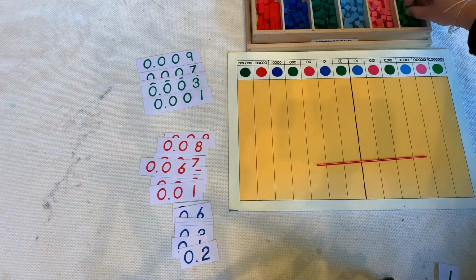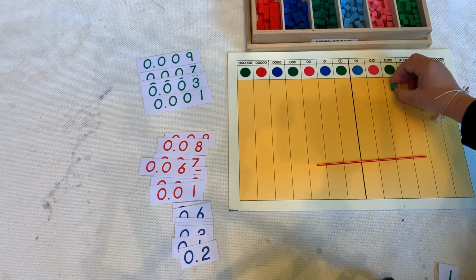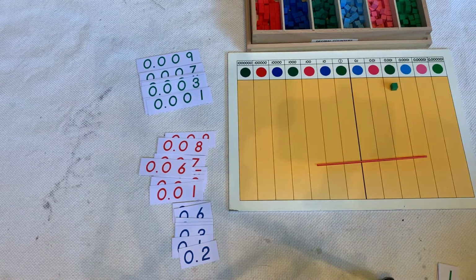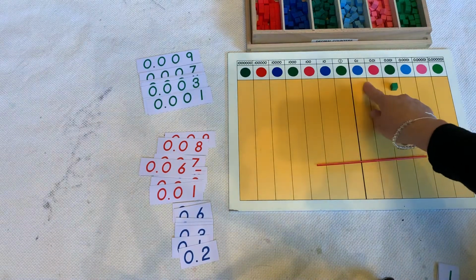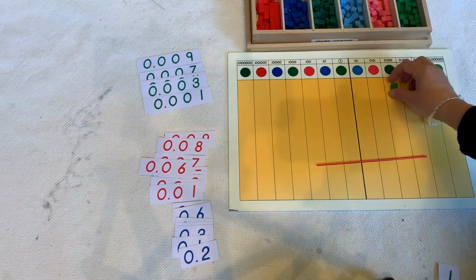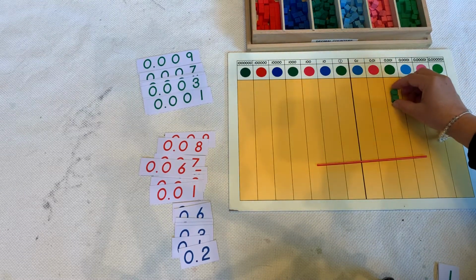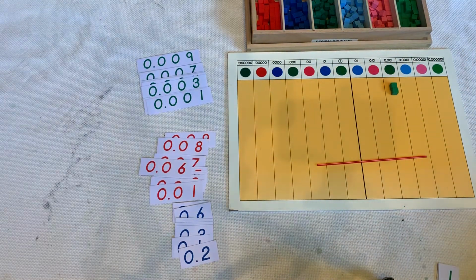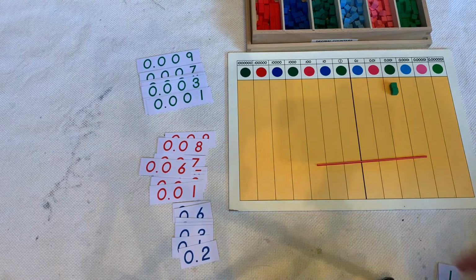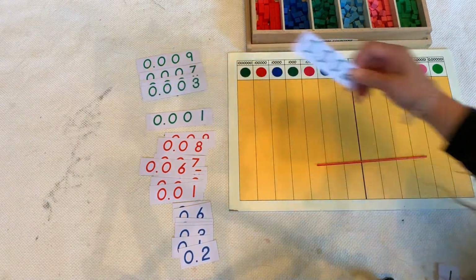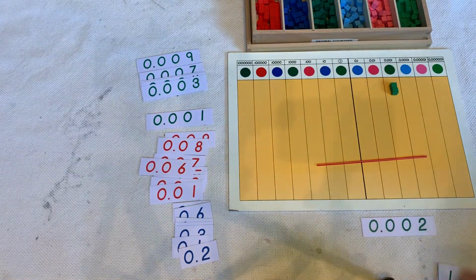So I'm going to take my 1,000th, I'm going to put it right there. Okay? Because that is 0.02 times 1/10, or really it's divided by 10. So we are going to get our 2,000th card because this will be our answer in thousandths.